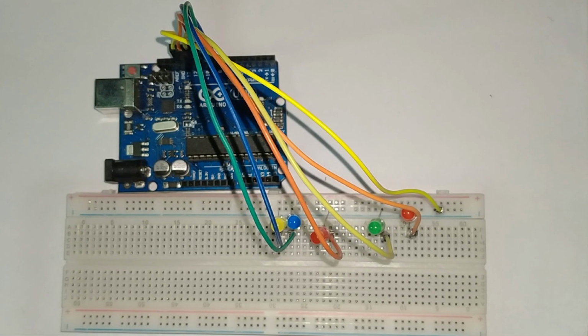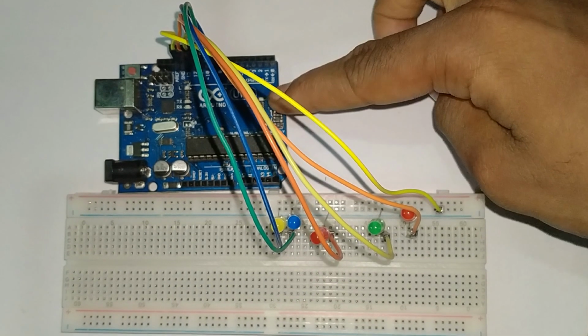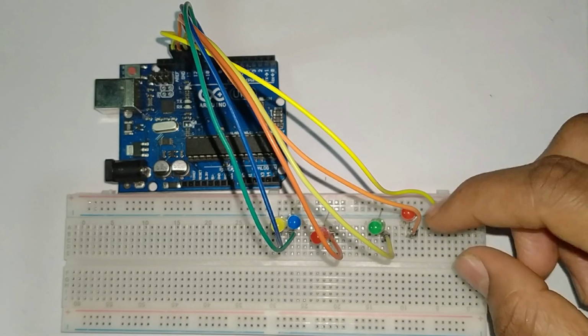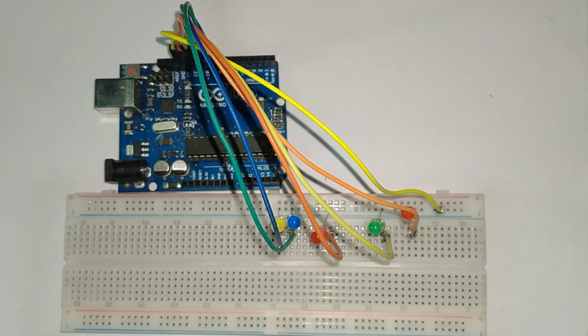So this is the already connected board. As you can see here, I have a breadboard and also my Arduino Uno and some LEDs. I already made a video on that: how you can install Arduino Uno in your IDE, how you can connect the LED on the breadboard, and how you can connect this breadboard to Arduino Uno. The link will be in the description and also the I button. You can also check it out from here.